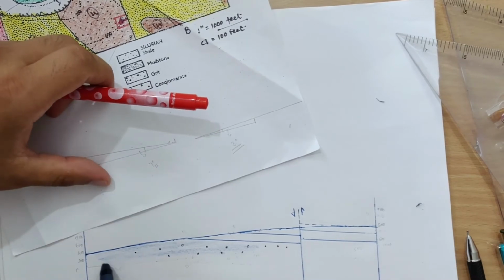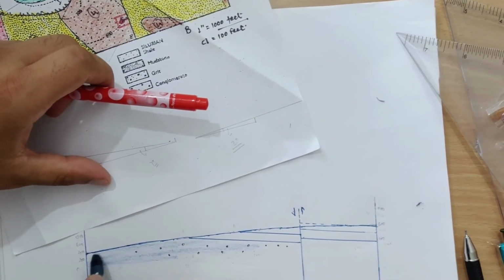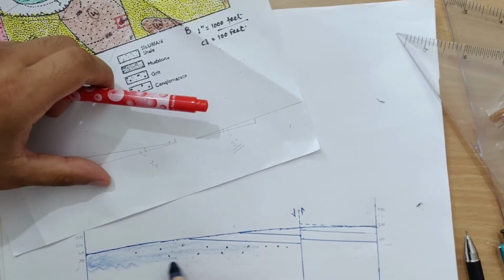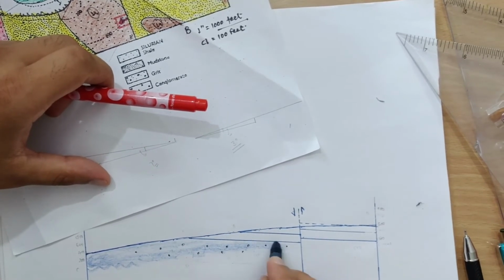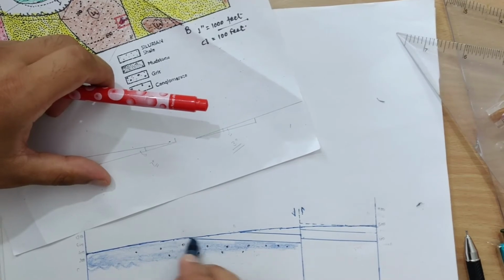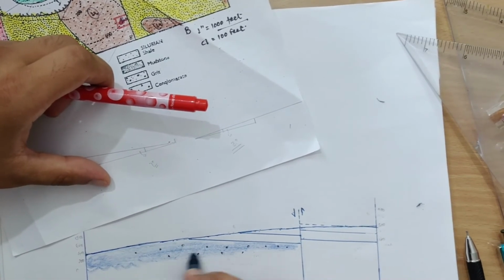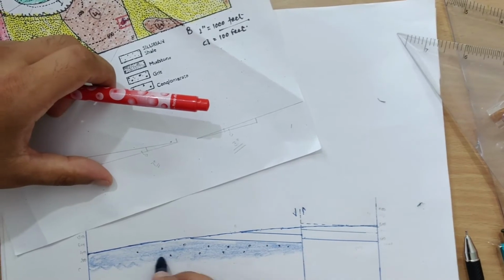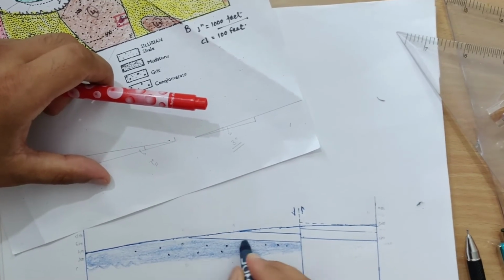Let's put down the colors. The base for bed number 1 is not known, so that will be unconformable. Bed number 1, for any sequence, always deposits over an unconformable basement.